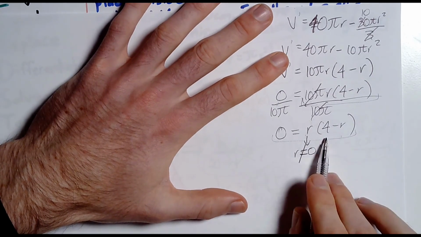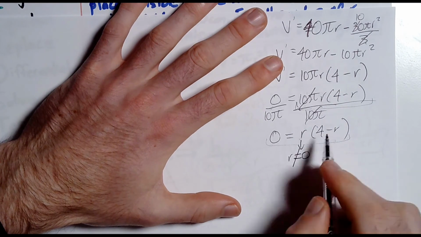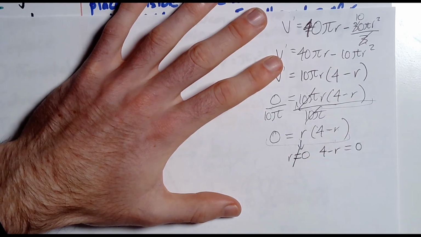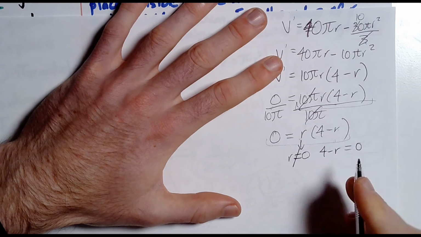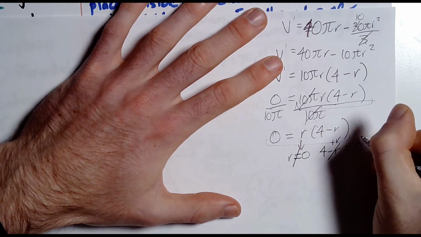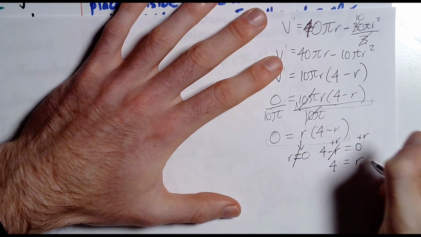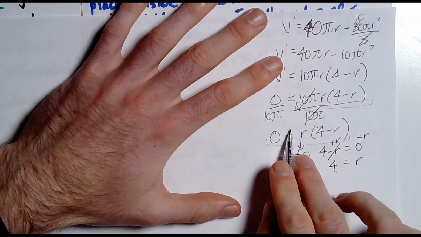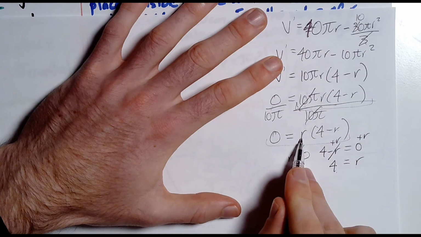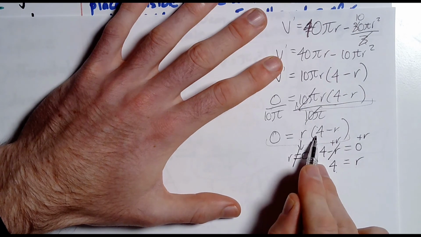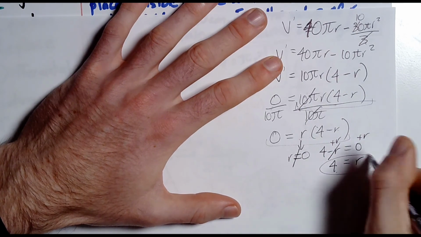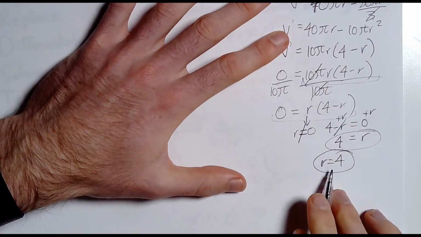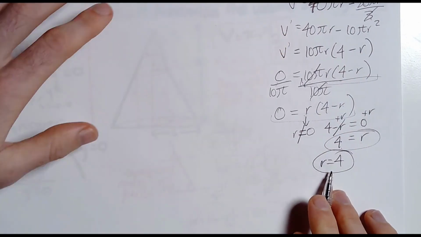What's the other solution? Well, I can look inside the bracket and say, look, 4 minus r, I need 4 minus r to equal 0. If I made r equal 4, or I can just solve the equation, I can just plus r to the other side here. If I make r equal 4, that is going to make the bracket equal 0, therefore the whole side will equal 0. Okay, it doesn't matter that it's 4 times, because 4 times 0 is going to equal 0. So r equals 4 is our answer. That will give us, hopefully, the maximum volume of the cylinder.